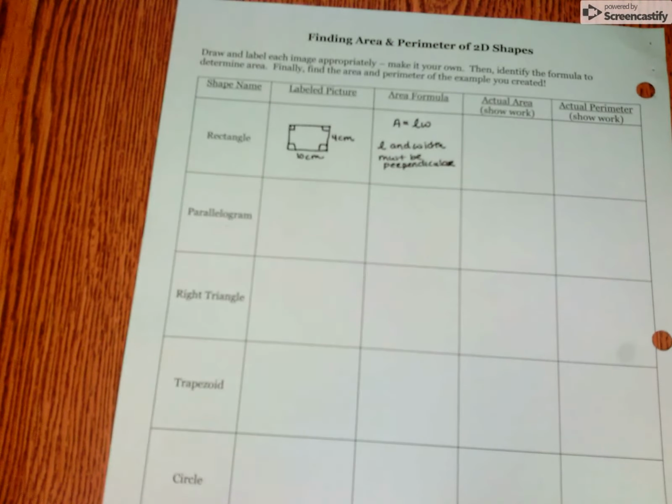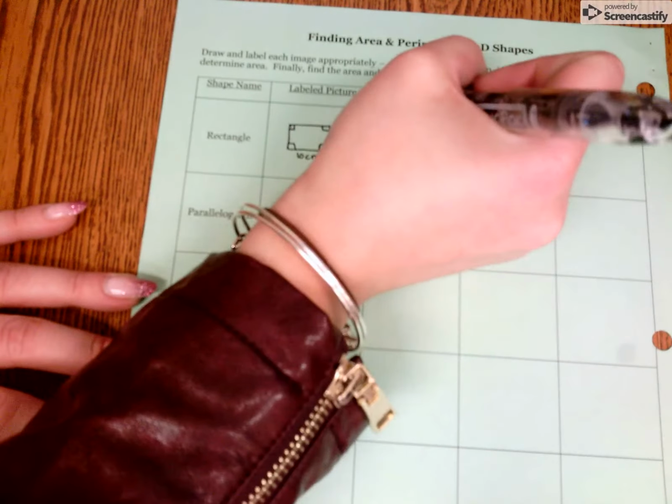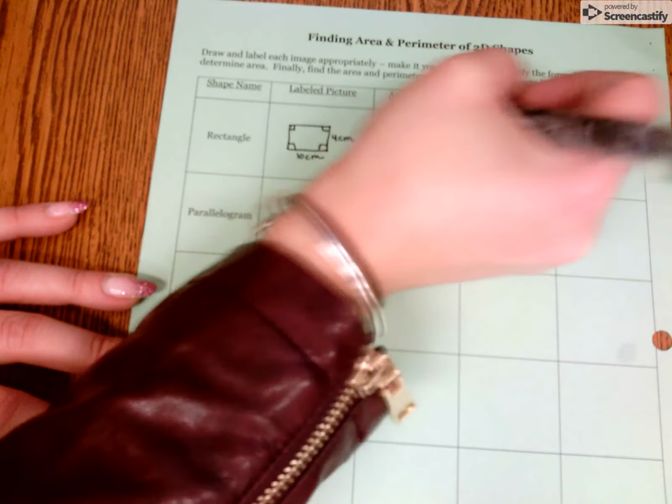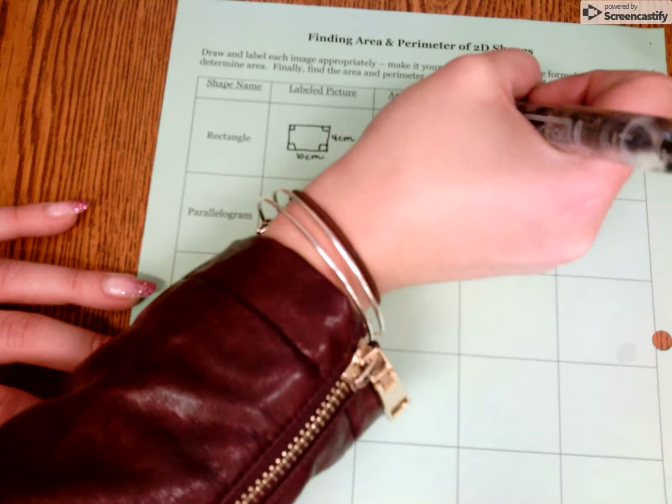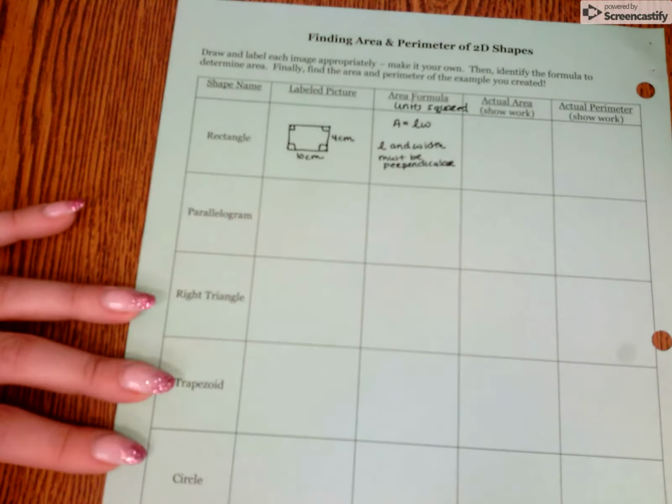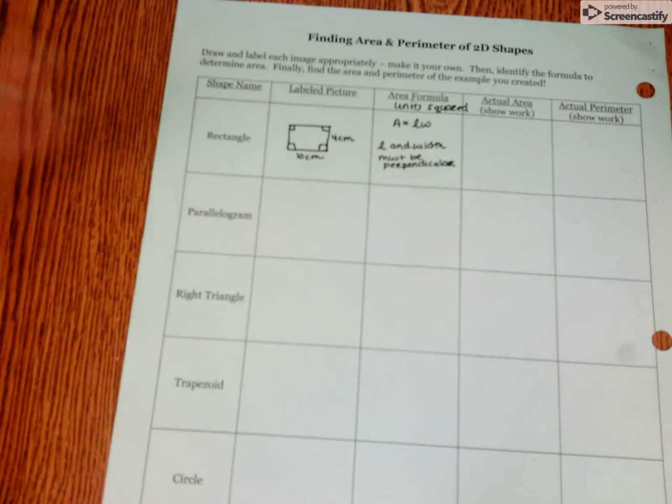I'm also going to make a note up here that area is always units, whatever your units may be, squared, whereas distance is just the length. Okay? So there's my rectangle. I'll come back to finding the area a little bit later.